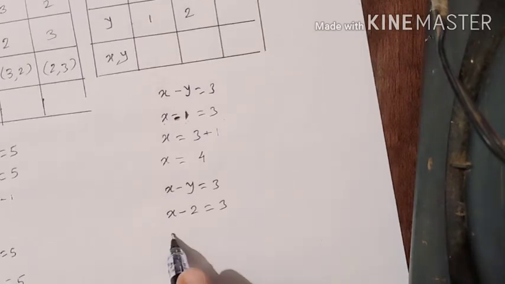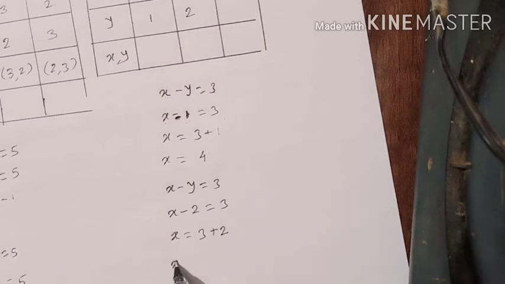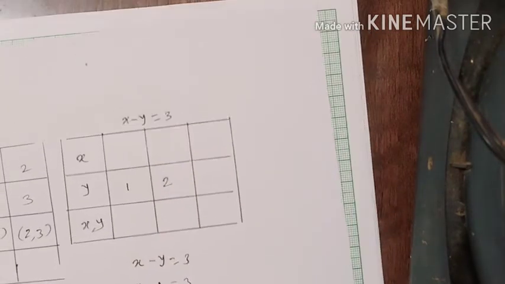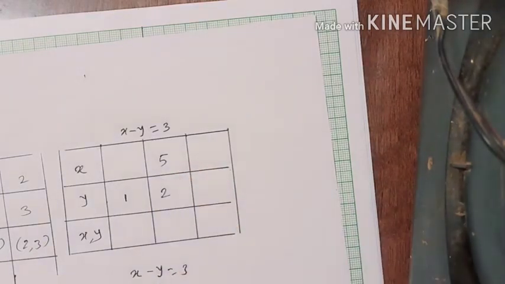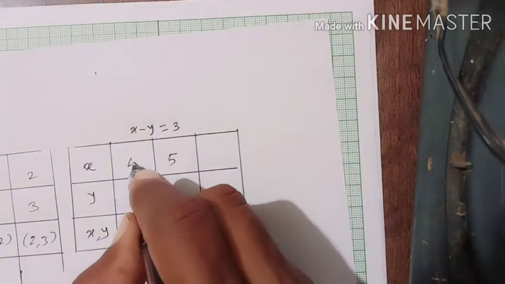Now see, x is equal to 3, minus 2 becomes plus 2. Therefore x is equal to 5. It is the value of x here, and we will write here the value of x is 5. In the first box the value of x is 4. Therefore I will write here 4.